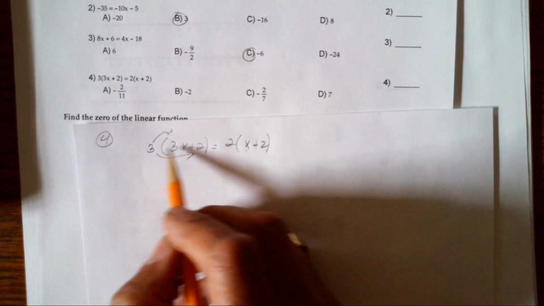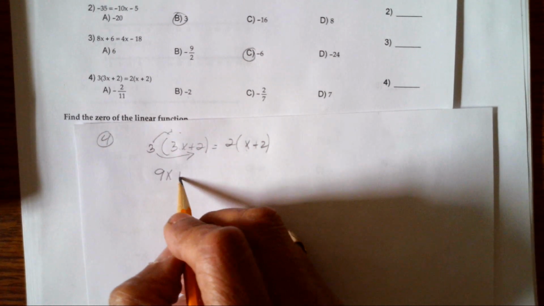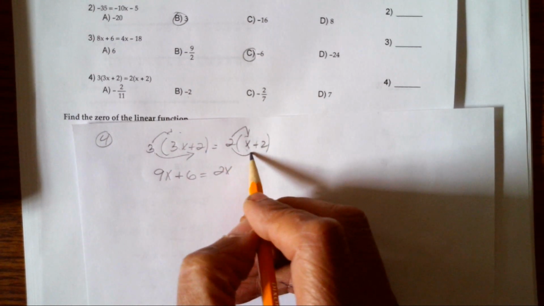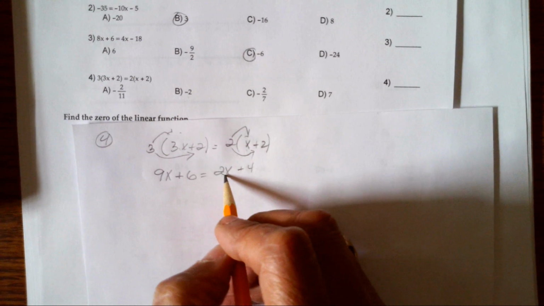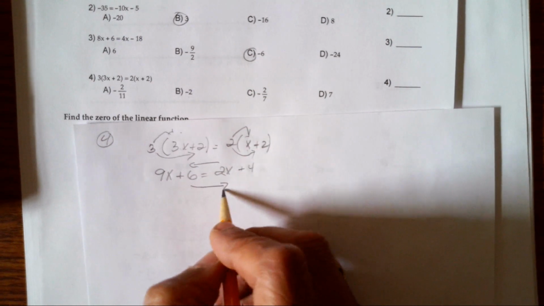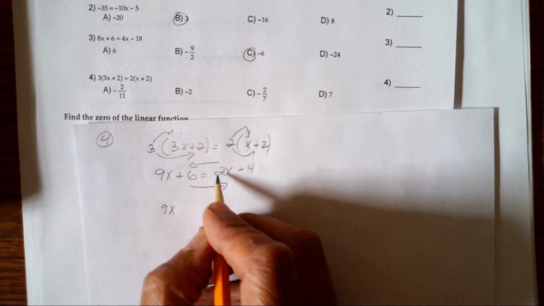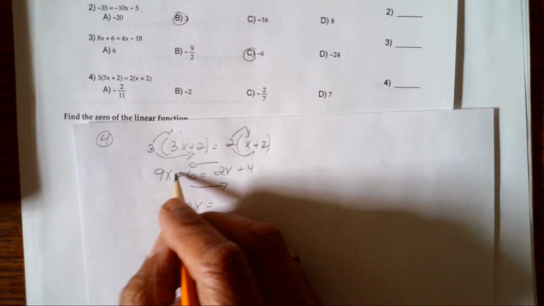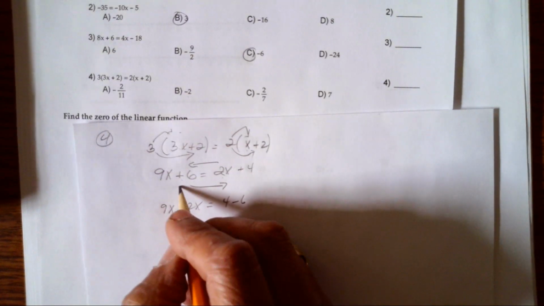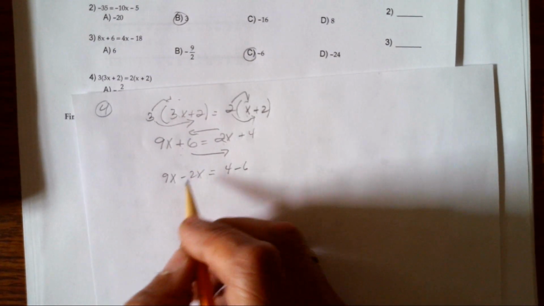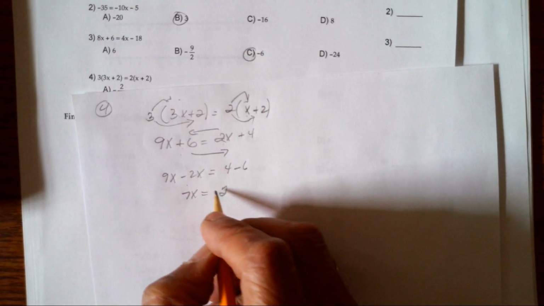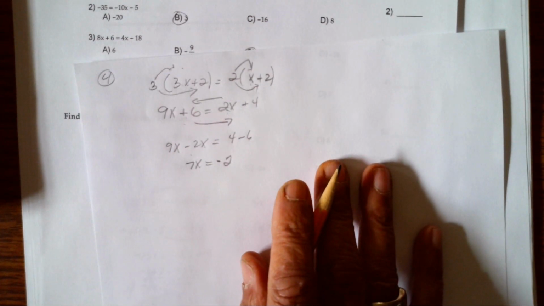Distributing the 3. 3 times 3 is 9, times x is 9x, plus 3 times 2, that's 6. 2 times x, 2x. 2 times a positive 2, positive 4. We're going to flop sides, bring my variable term to the left and bring my constant to the right. 9x, it's positive here, it ends up as a negative on the left side. I subtracted 2x and subtracted 2x. Positive 6, I want to subtract 6 here and subtract 6 on the right side. 9x minus 2x is 7x. 4 combined with a minus 6, difference is 2, sign is negative. The 6 was larger.